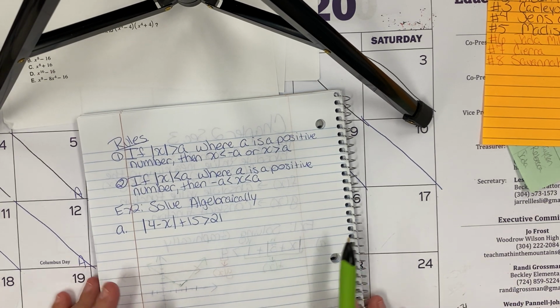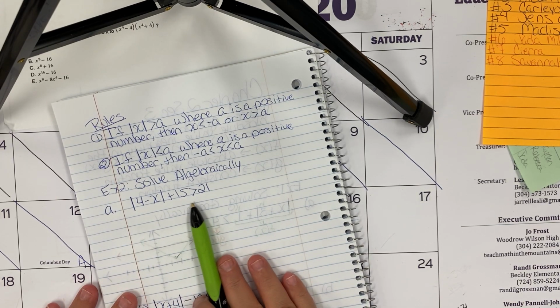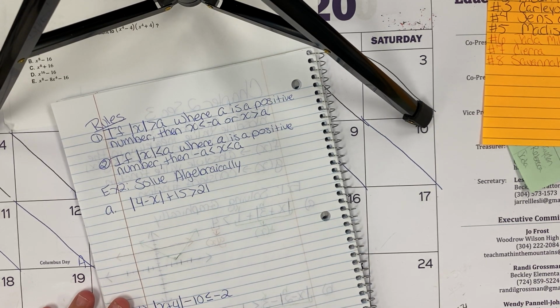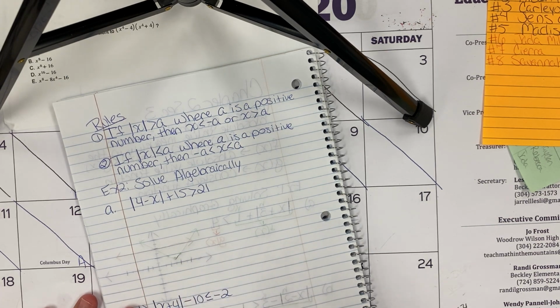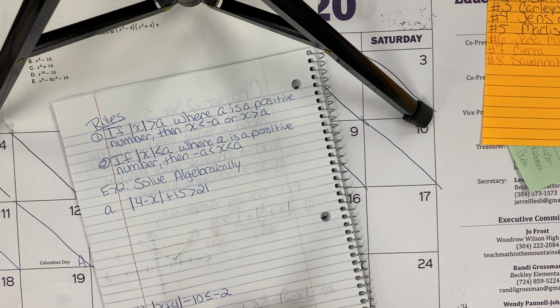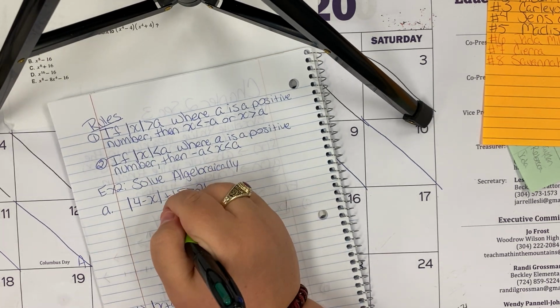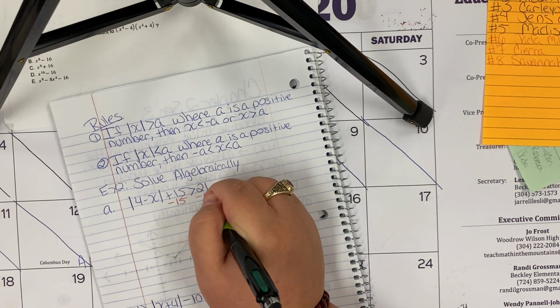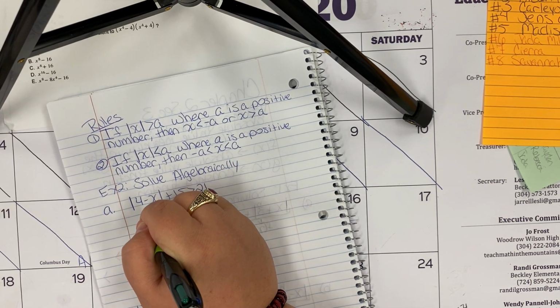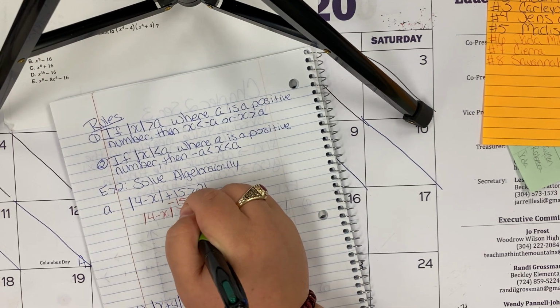So if we go ahead and look at this first part of our example, we have the absolute value of 4 minus x plus 15 is greater than 21. Same thing like when we solved equations, you want to get everything away from that absolute value. So I'm going to subtract 15 from both sides, have the absolute value of 4 minus x is greater than 6.